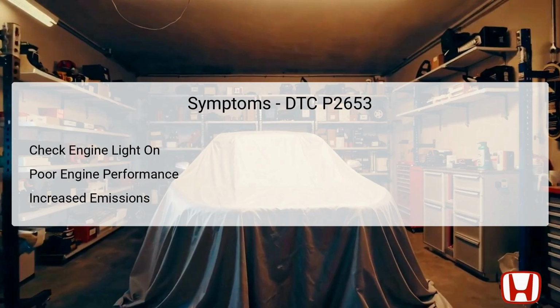When experiencing issues related to DTC P2653, drivers may notice several symptoms. The most apparent indication is the illumination of the check engine light on the dashboard, alerting the driver to a potential problem within the engine management system. Additionally, the vehicle may exhibit poor engine performance, which can manifest as unusual noises, lack of power, or rough idling. These symptoms can significantly affect driving comfort and safety.